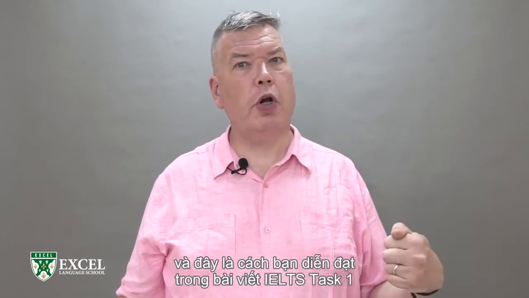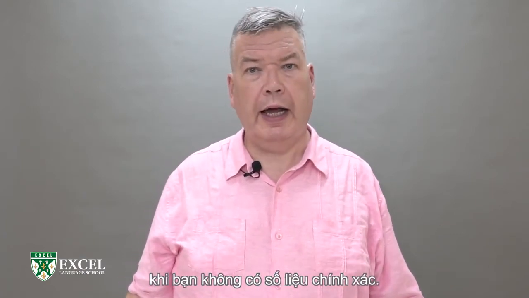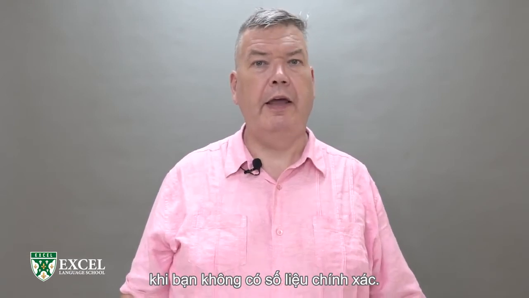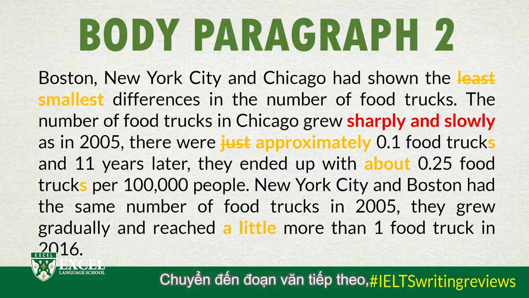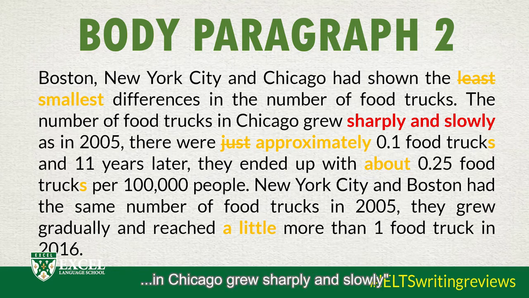And this is something you should always do on an IELTS Task 1 essay if you are not 100% sure what the number is. Moving to the next paragraph, you'll see that the student wrote, the number of food trucks in Chicago grew sharply and slowly.